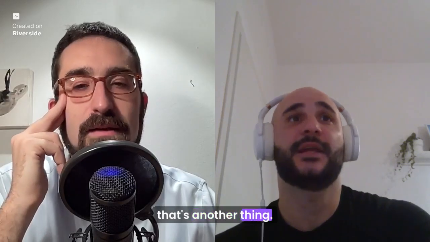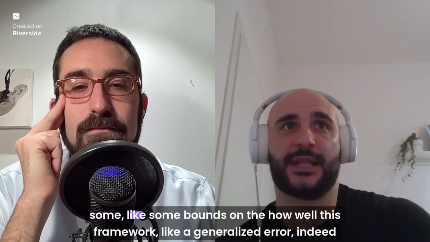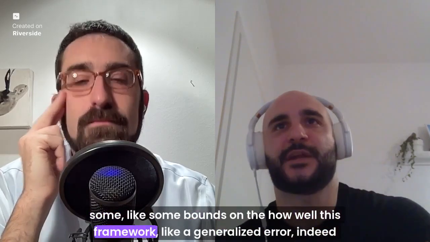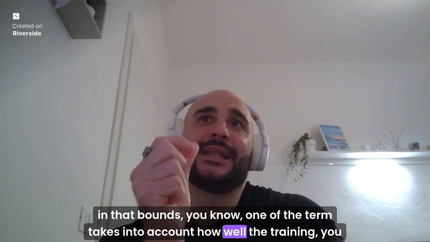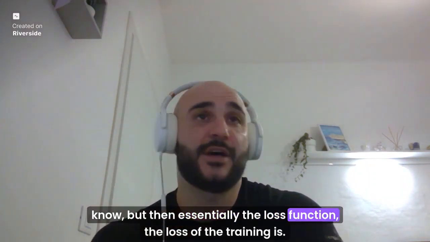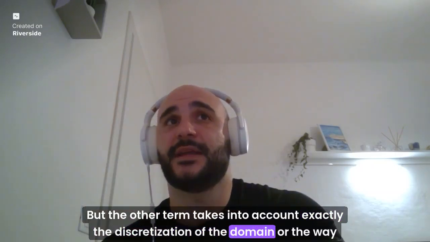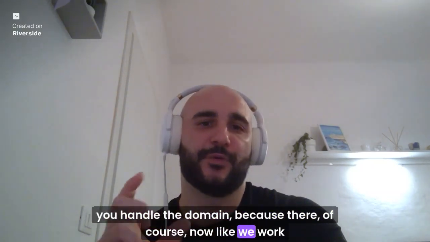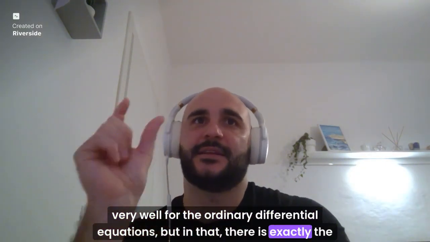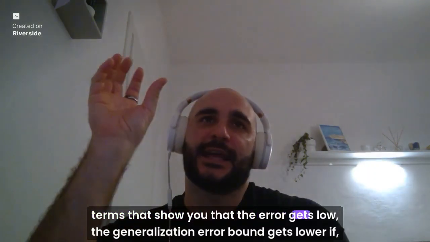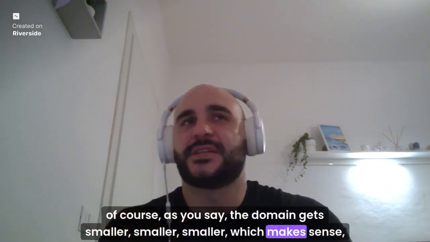Of course, that's exactly it. And indeed, not to go off topic, but we also figured out some bounds on how well this framework generalizes, in terms of error. In those bounds, one of the terms takes into account how good the training loss is. But the other term takes into account exactly the discretization of the domain, or the way you handle the domain. We worked it out very well for ordinary differential equations, and there are exactly terms that show the generalization error bound gets lower if, as you say, the domain gets smaller, which makes sense, of course.